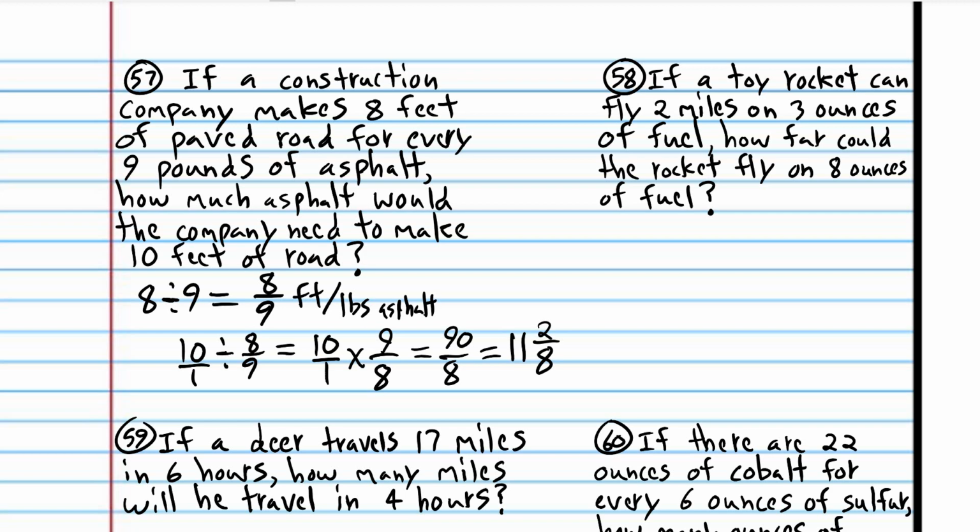Unfortunately, we have one more step. 2 8ths can be reduced. If you divide both those numbers by 2, you get 1/4. So 11 and 1/4 is our final answer. That's how many pounds of asphalt we would need to lay down 10 feet of road.